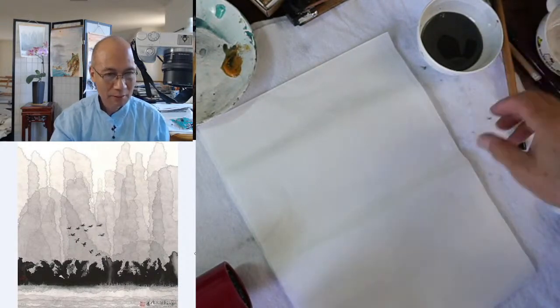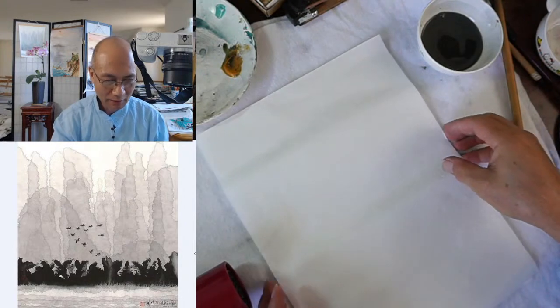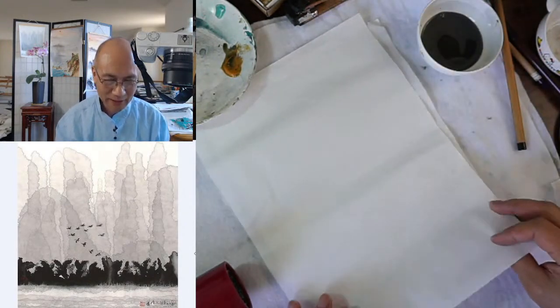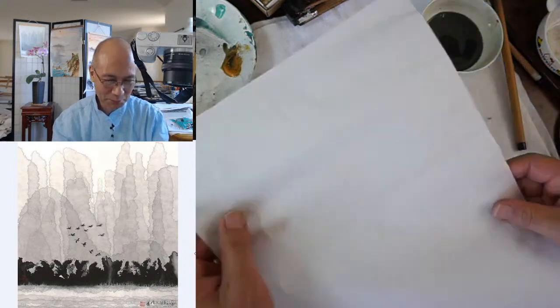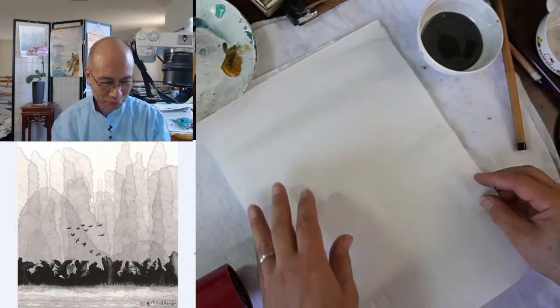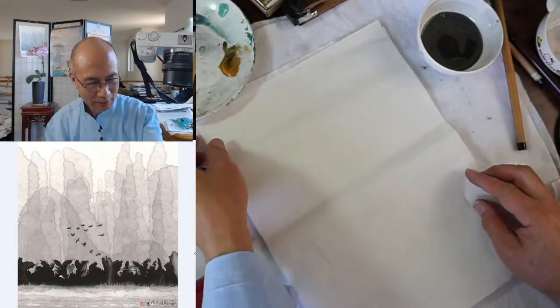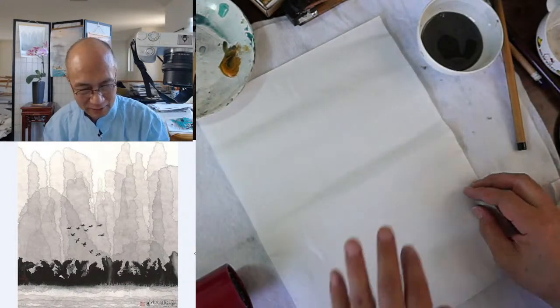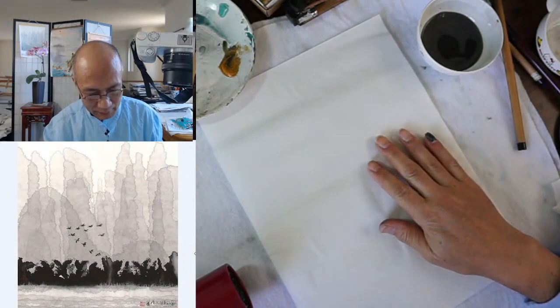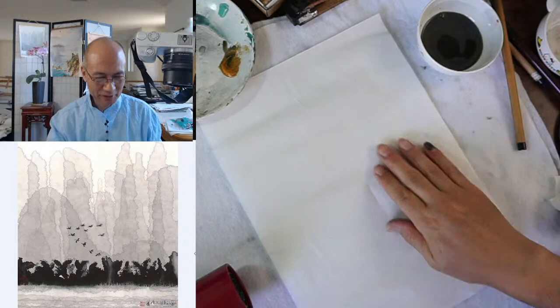Henry, is this paper unsized and not treated? Good question. I have two layers. One is unsized and treated on top, and then treated on the bottom. I'll do two at one time. I think Professor Yang told me that for this technique, the second layer is usually useless.